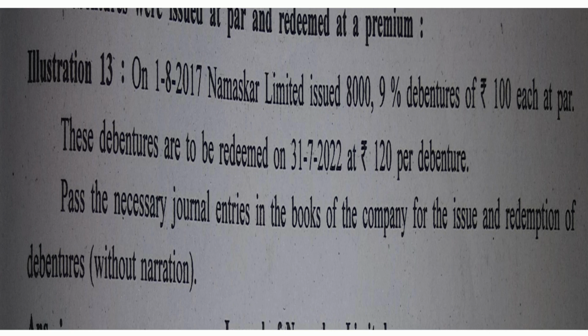See, it is issued for ₹100. How much amount is paid at the time of redemption? 120. This simply means that the debentures have been issued at par and are redeemable at premium. ₹100 has been collected and ₹120 is going to be returned. So this is the case that we have studied, the journal entries that we have studied.